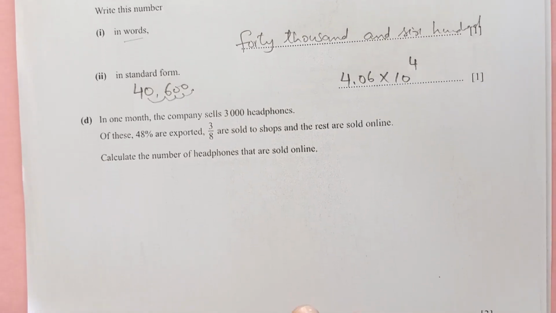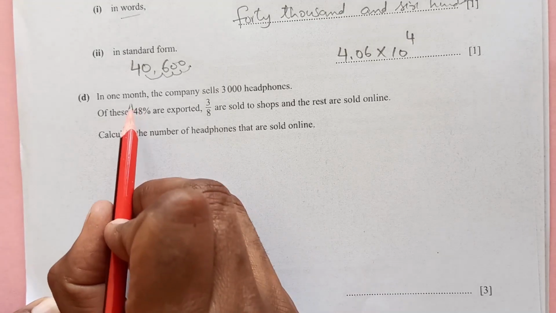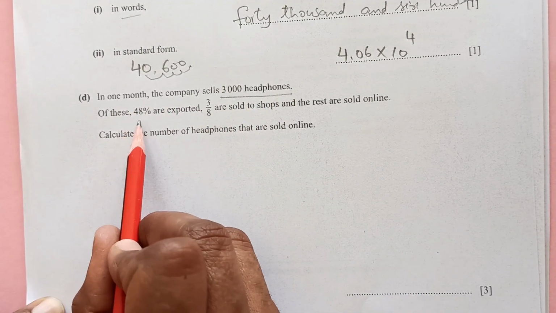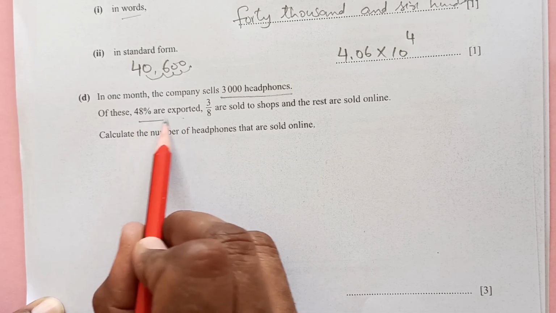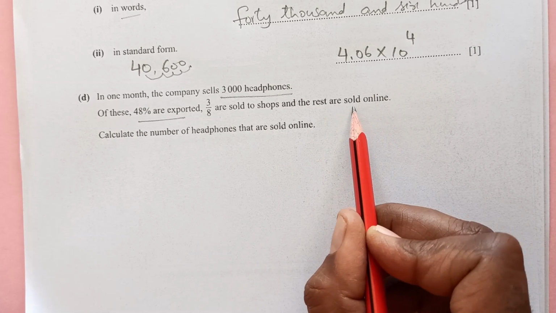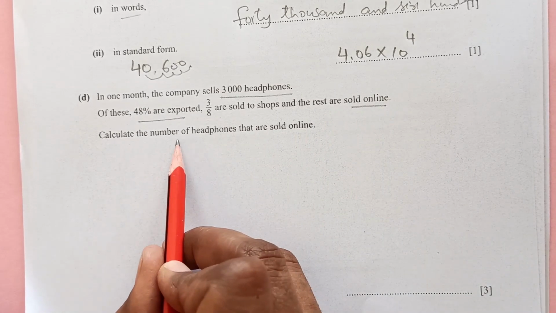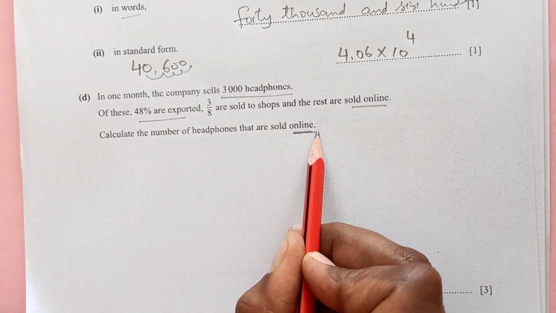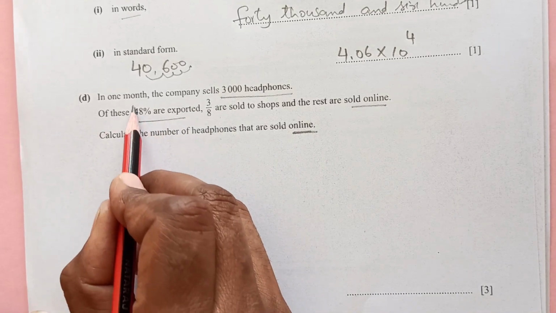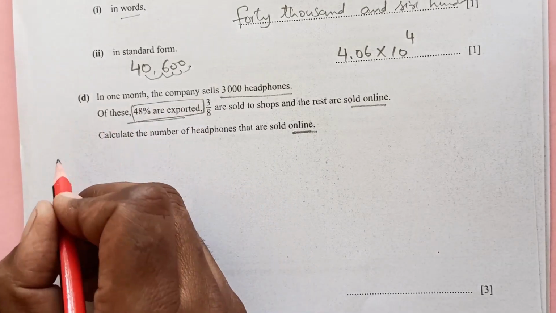Part D. In 1 month, the company sells 3,000 headphones. Of these, 48% are exported and 3 by 8 are sold to shops and the rest are sold online. Calculate the number of headphones that are sold online. First of all, we will see how many were exported. We are given 48% were exported.